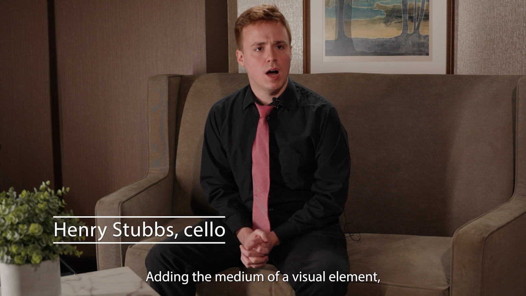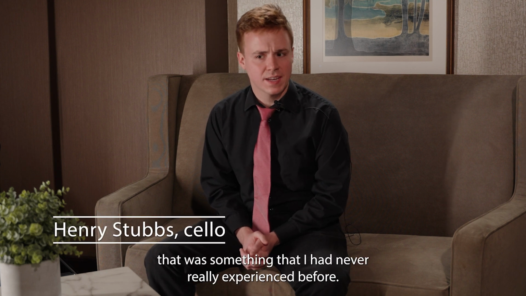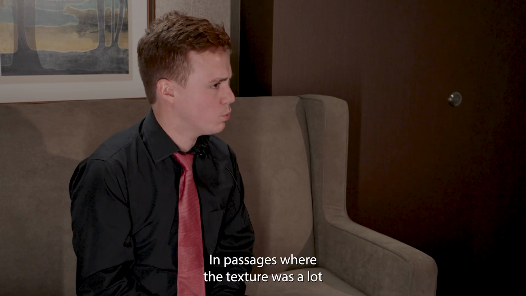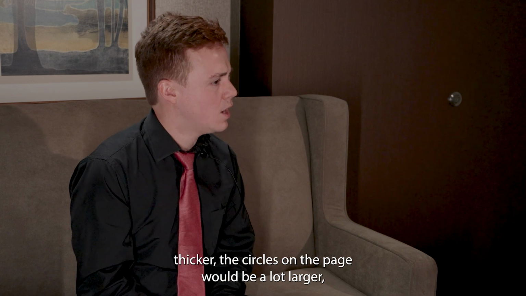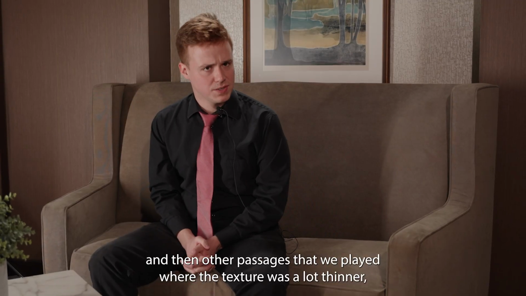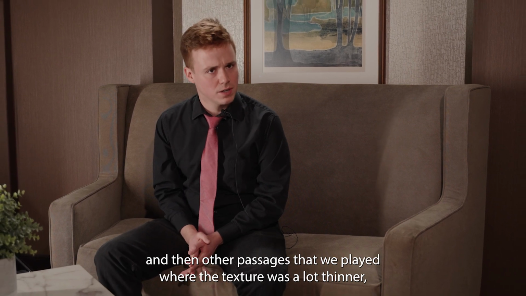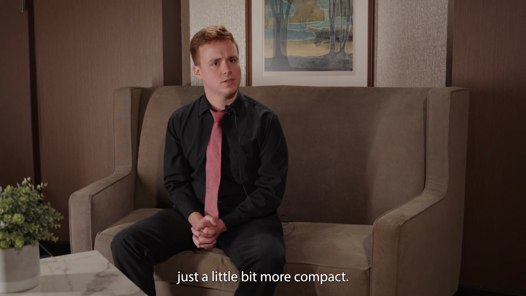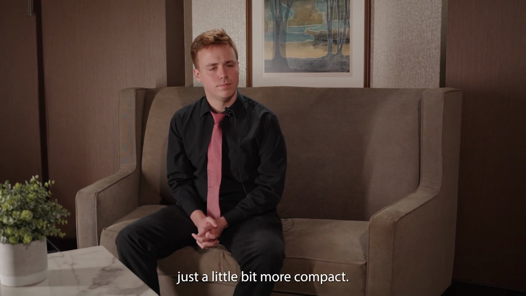Adding the medium of a visual element, that was something that I had never really experienced before. It was very fascinating to see Simon's work in passages where the texture was a lot thicker. The circles on the page would be a lot larger, and then other passages that we played where the texture was a lot thinner, the circles or the material on the page was just a little bit more compact.